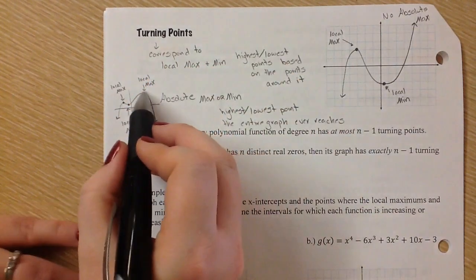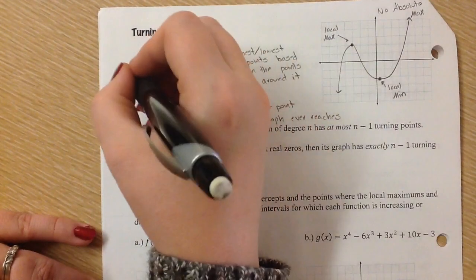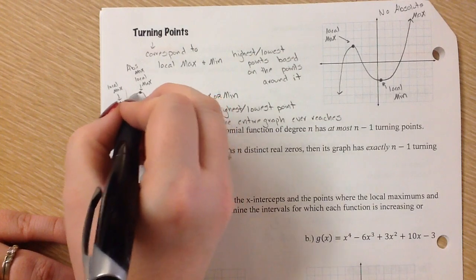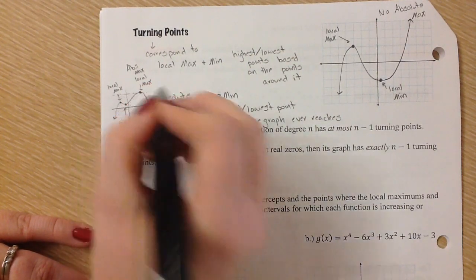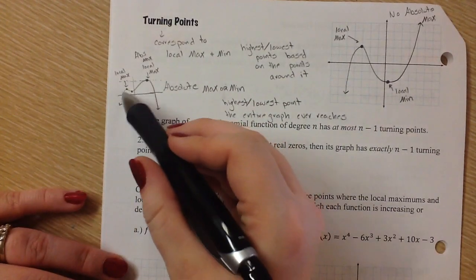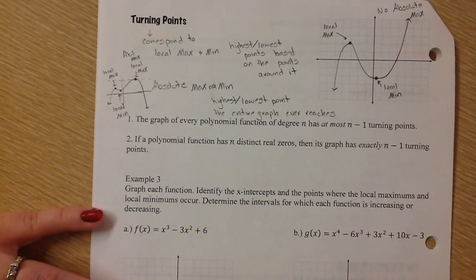But this point up here is also the absolute maximum, because this is as high as this graph ever goes. The graph will never get any higher than right here. But this has no absolute minimum, because it's going to keep going down forever. Kind of see the difference there.